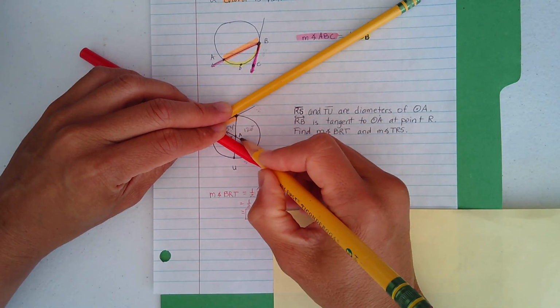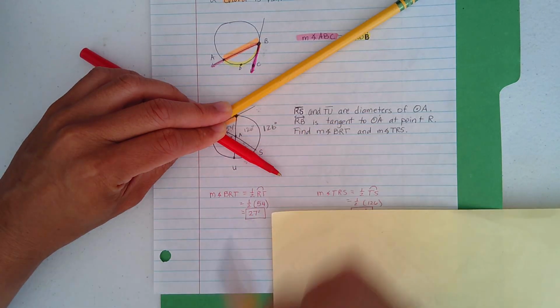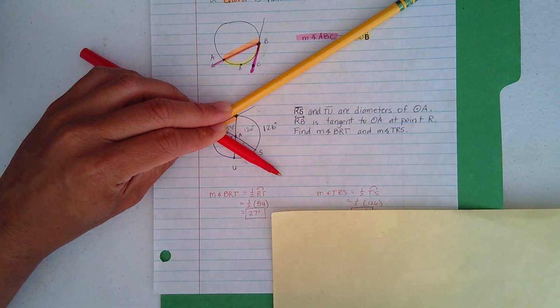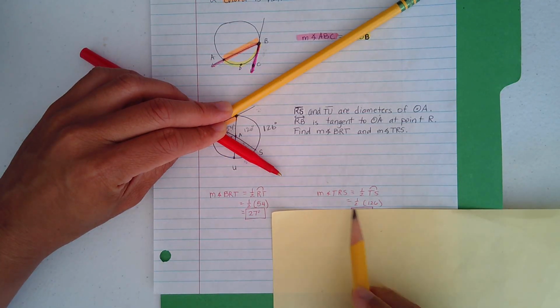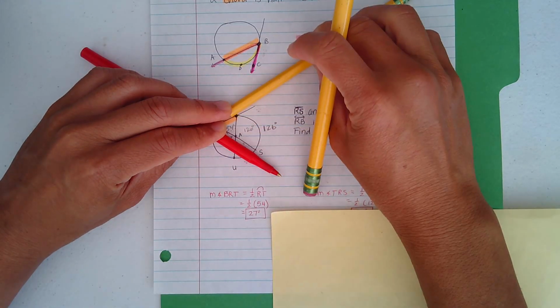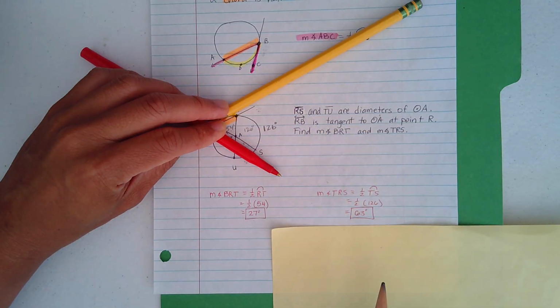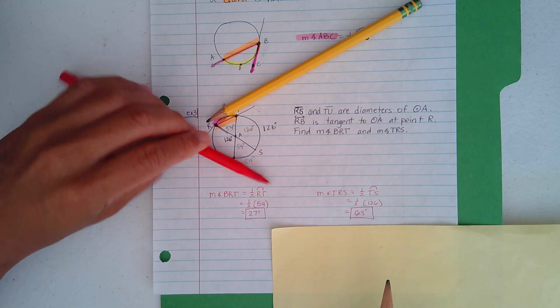If the central angle is 126, we know the arc is also 126. That means that the measure of angle TRS is half of TS. So half of 126 is 63 degrees.